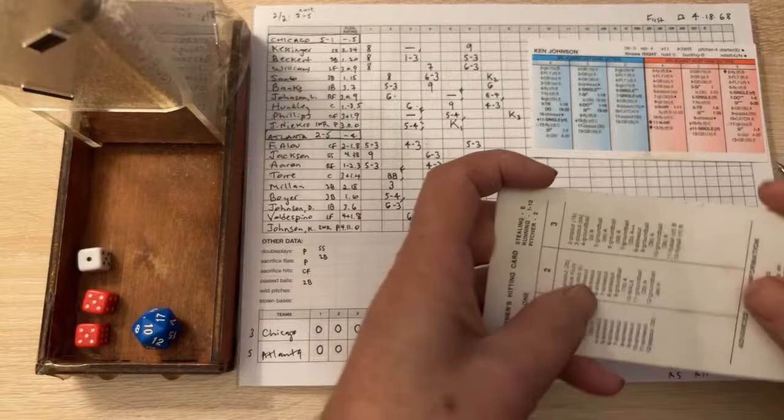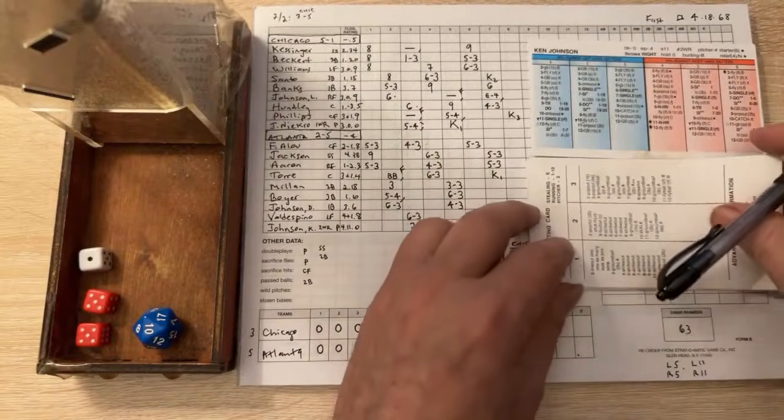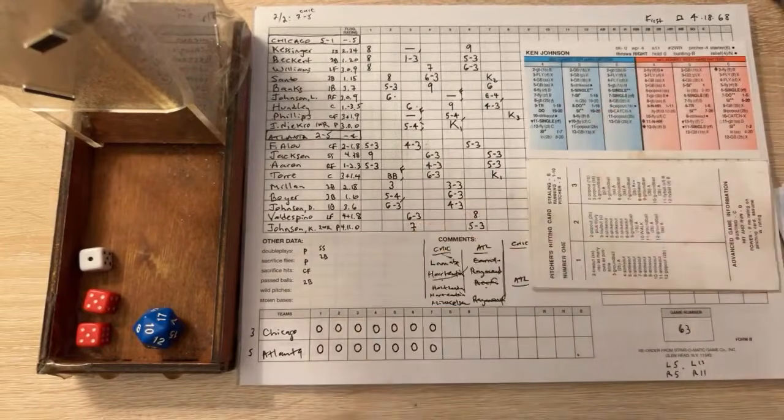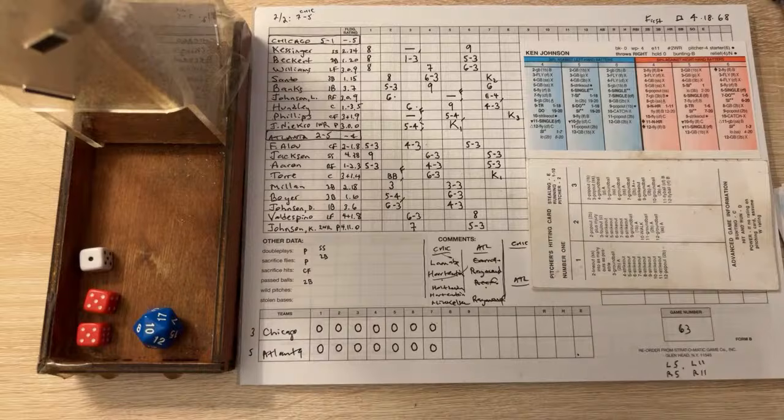And Niekro will hit. And it seems we're not touching all the bases in this game.